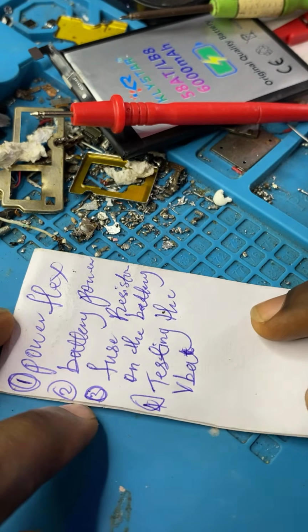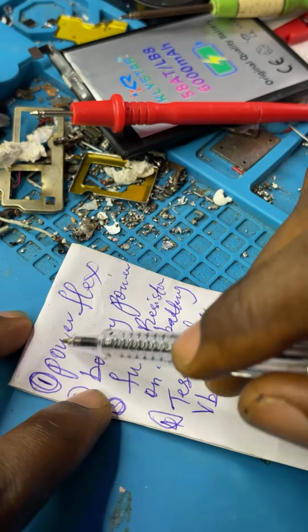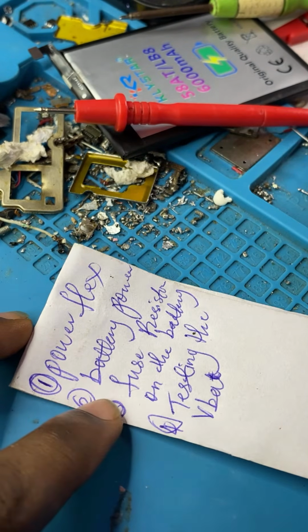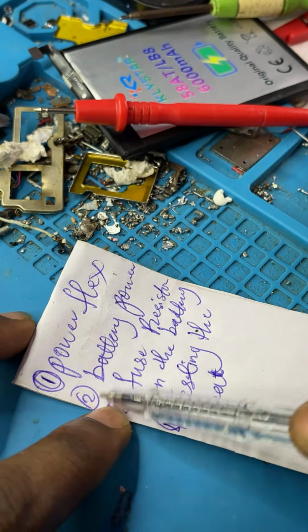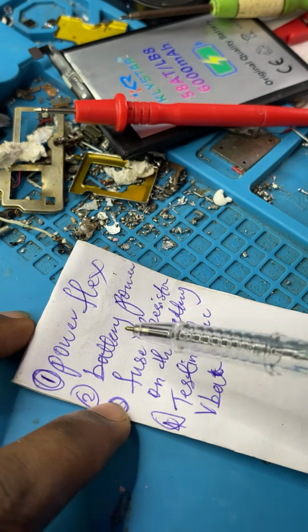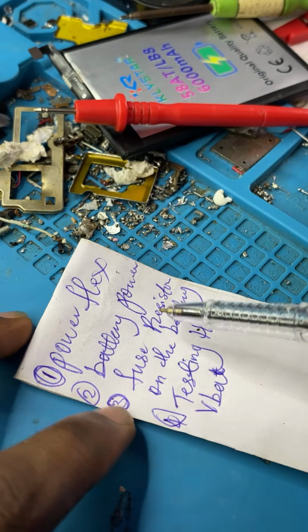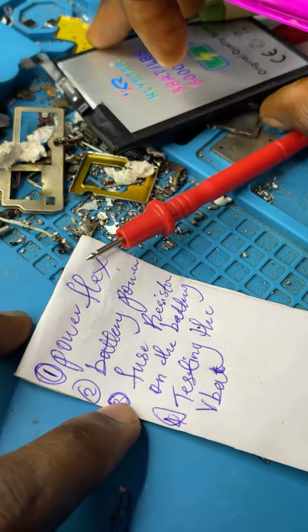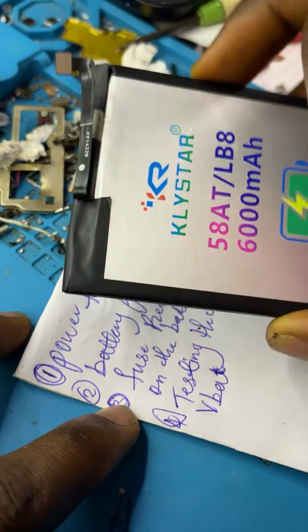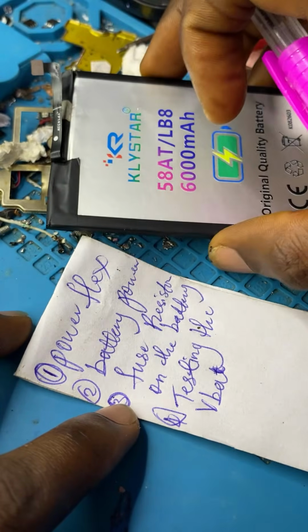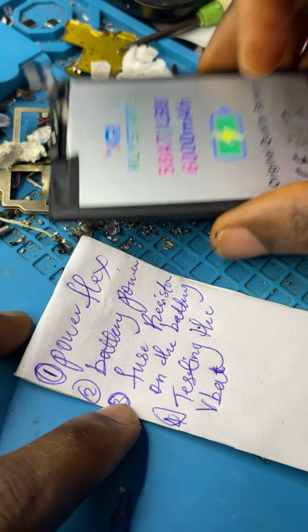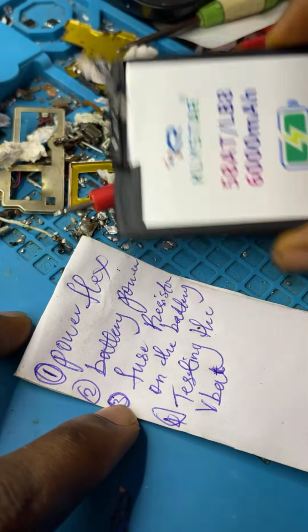Okay, so I tested the first one, which is the power flex. Nothing's wrong with the power flex. I tested the second one, which is battery power. Nothing's wrong. There's no fluctuating power. I checked number 3, which is fuse resistor on the battery. The battery does not have the fuse resistor. This is the battery. So this is not a follow comp battery. This is a normal battery that you can just get and put in the phone.